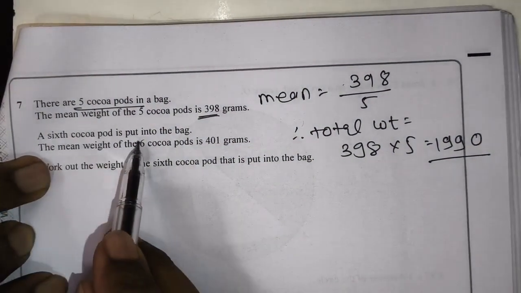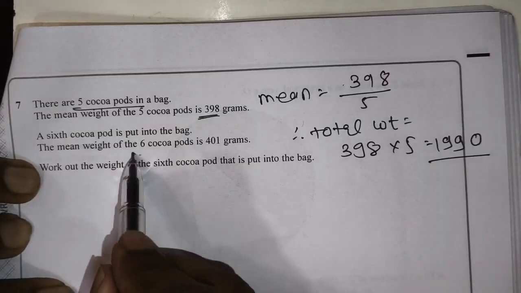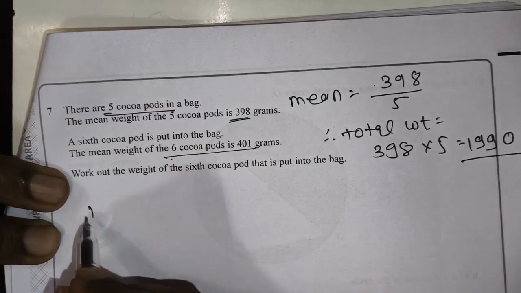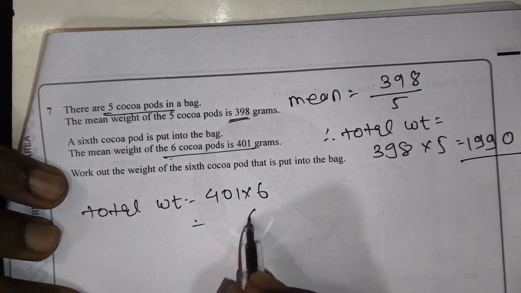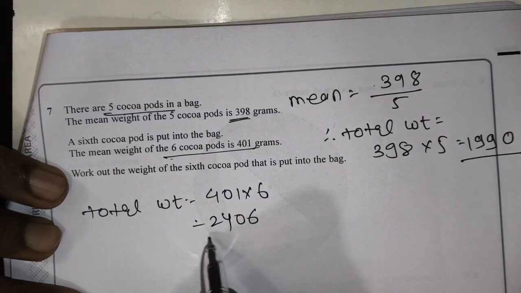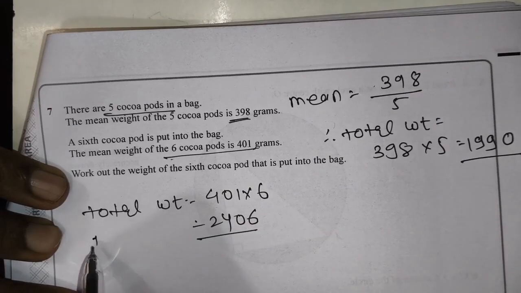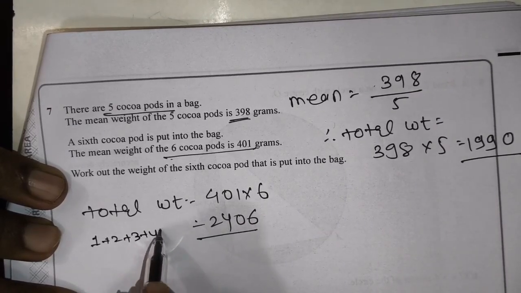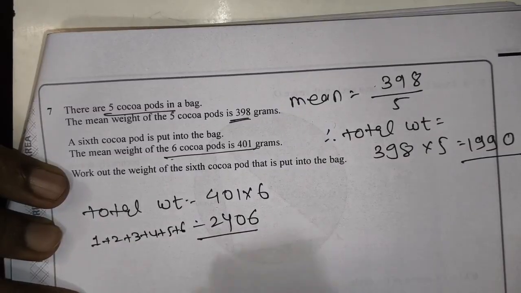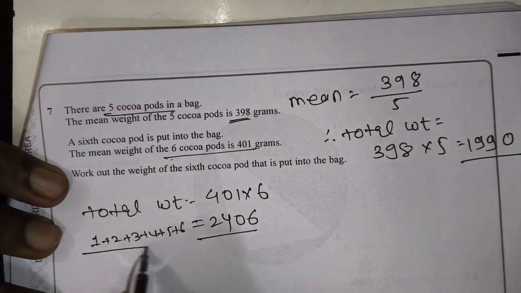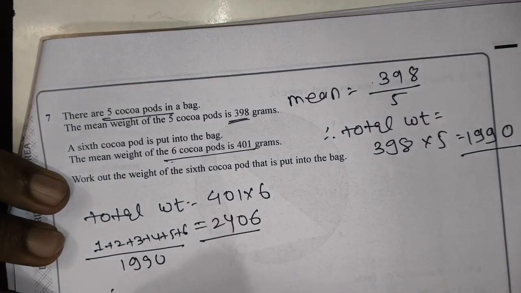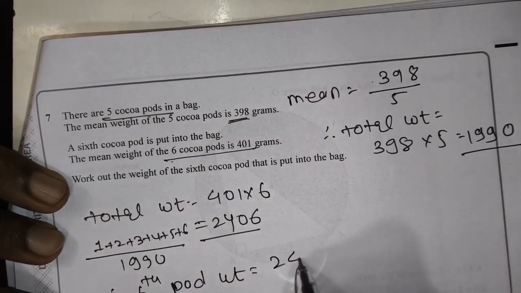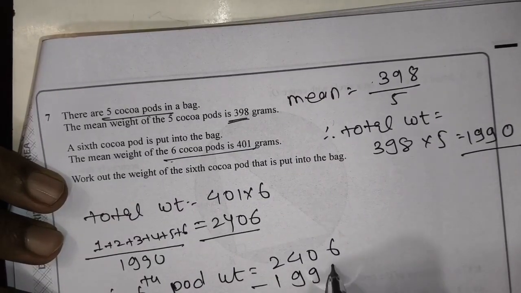Correct? A 6th cocoa pod is put into the bag. The mean weight of the 6 cocoa pods is 401 gram. Correct? So total weight is equal to 401 into 6, which is equal to 2406. Total weight is 2406. But for the first 5, how much is it? 1990. 1990 for the first 5. Hence, the 6th pod weight is equal to 2406 minus 1990.